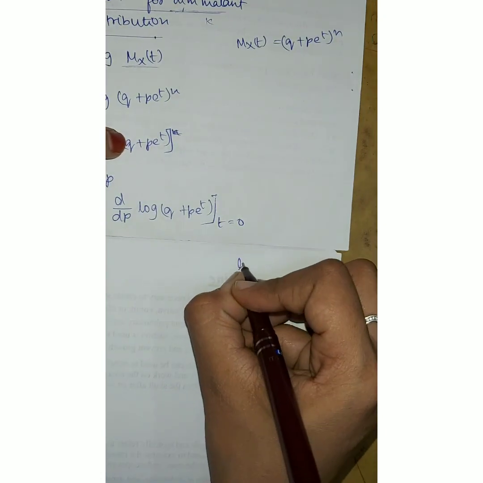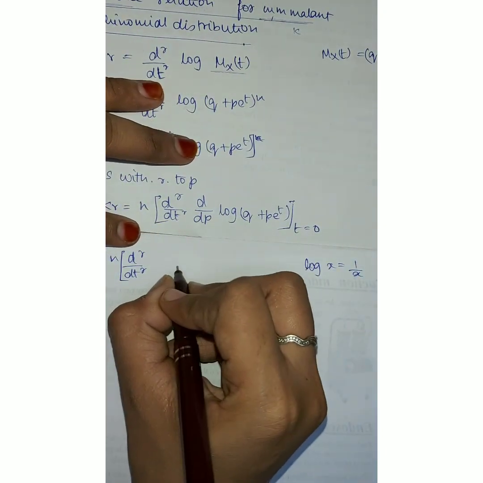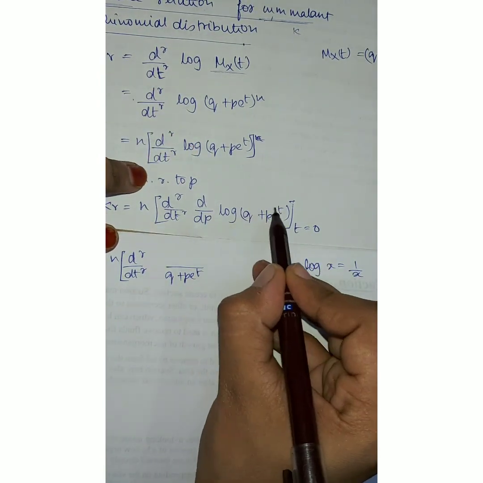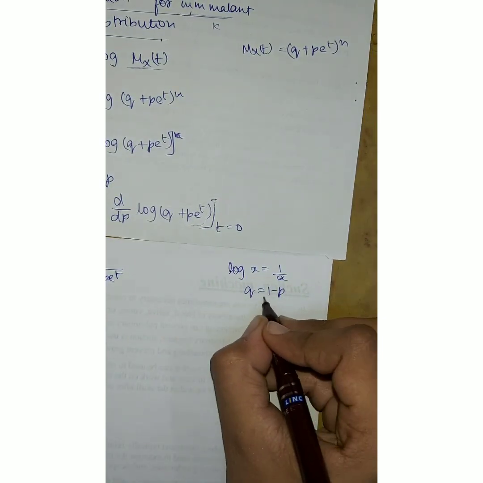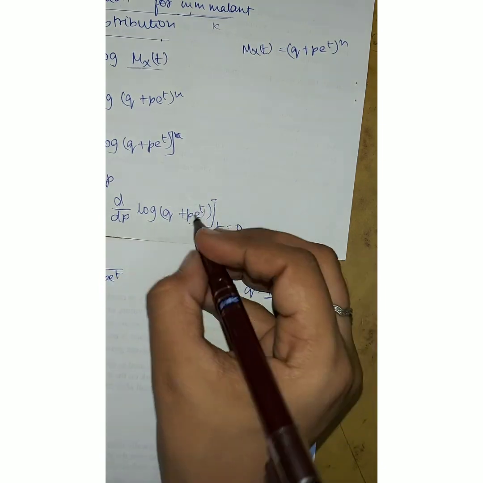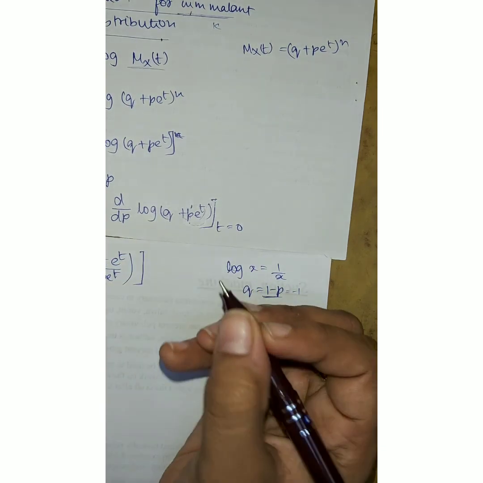Differentiating log x gives you 1 by x. In the place of x, since we have q plus p e power t, we have to write q plus p e power t in the bottom. q is equal to 1 minus p. When 1 minus p is differentiated, it gives you minus 1. So minus 1. When differentiating p e power t, it gives you e power t.